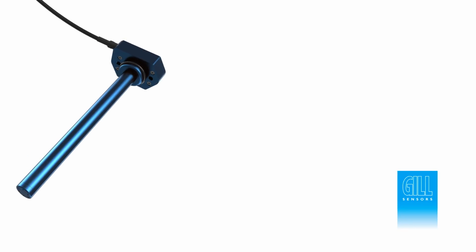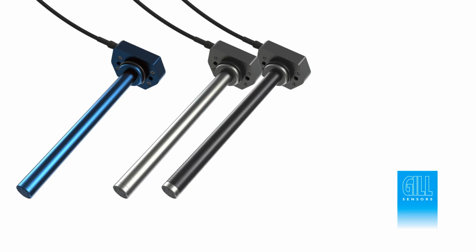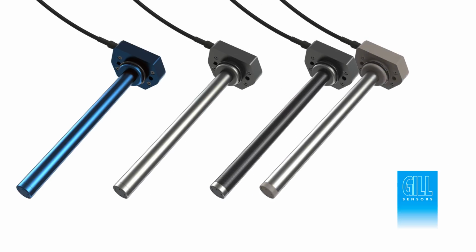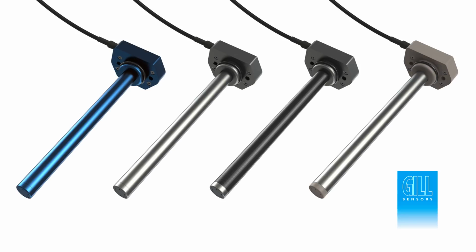Sensors are often constructed from aluminium, stainless steel, carbon fiber, or PEEK, or a combination thereof. This allows Gill to cater for applications from fuel tanks in Formula One race cars to oil transmission systems in mining and industrial machinery.